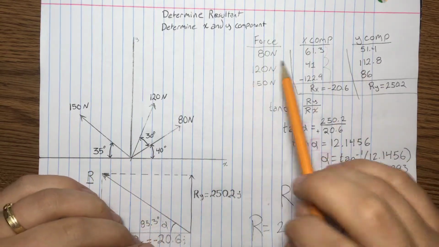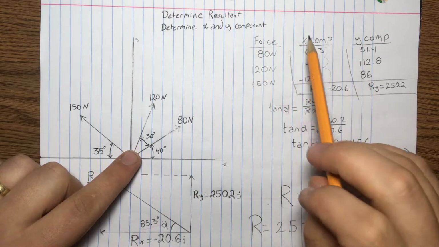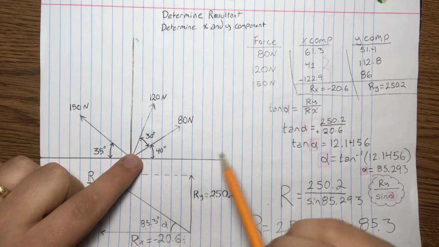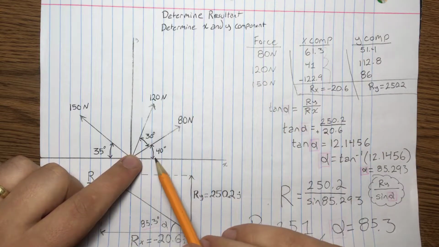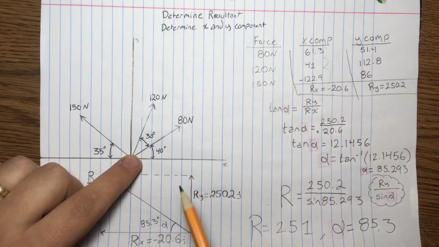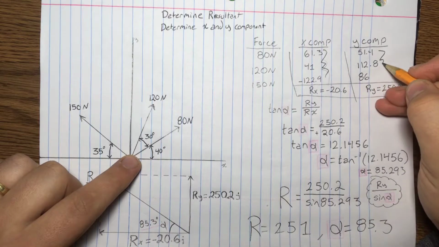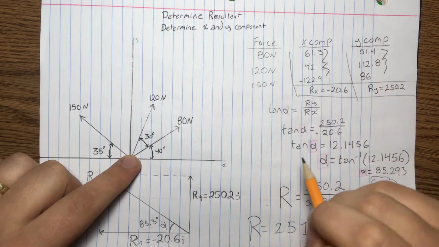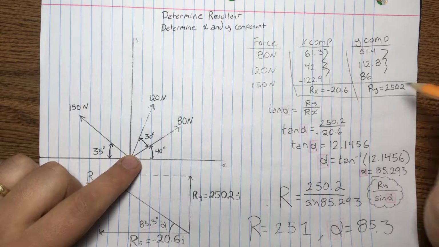So first, you just want to find all the forces. For 80 newtons, it'll be 61.3. And how you get that is 80 newtons times cosine of 40, because it's the x component. And then for your y, it's going to be 80 sine 40, and that'll get you 51.4. Do the same thing for 120 and 150. Sum all of your components up on your x and your y. And then for your Rx, you're going to get negative 20.6, and for your Ry, you're going to get 250.2.